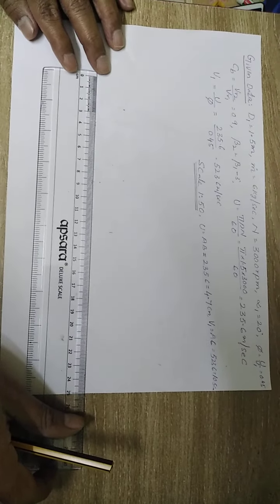So with your compass, you take 10.5 centimeters.